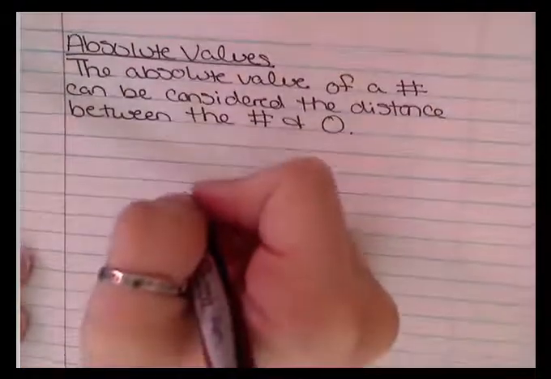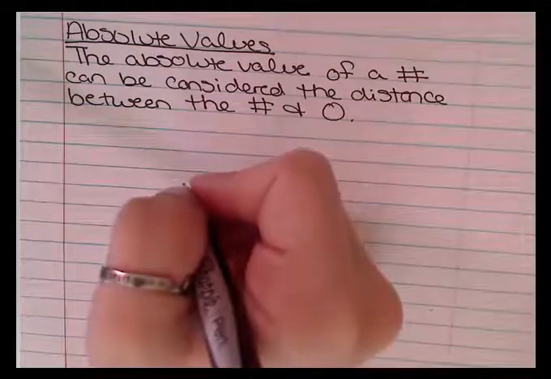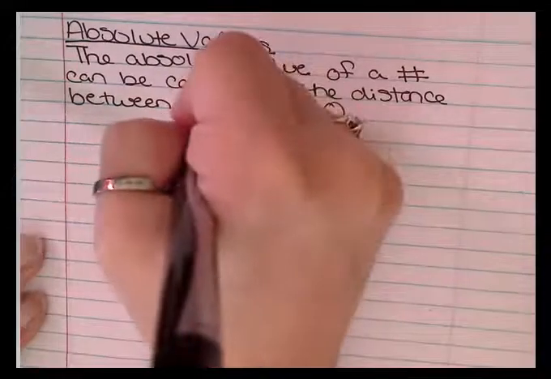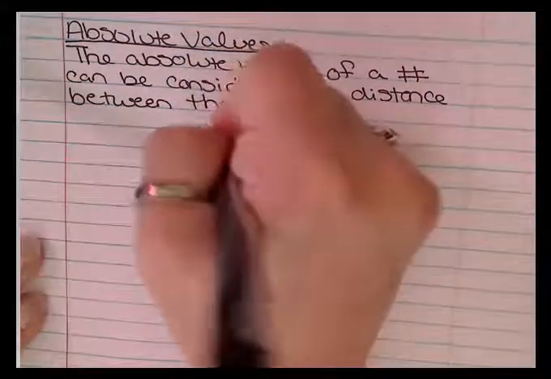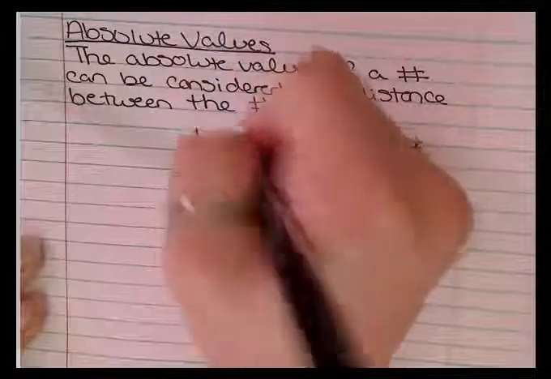And this is going to look like a vertical bar, and then your number is in the middle, and then you're going to have another vertical bar. That's what an absolute value symbol looks like.